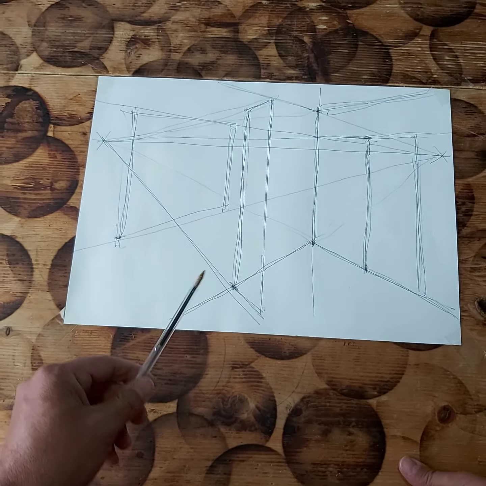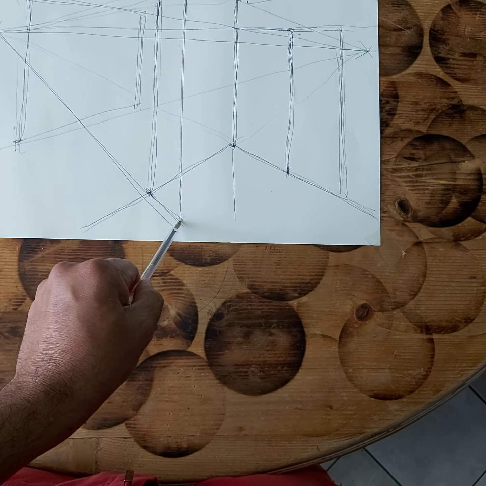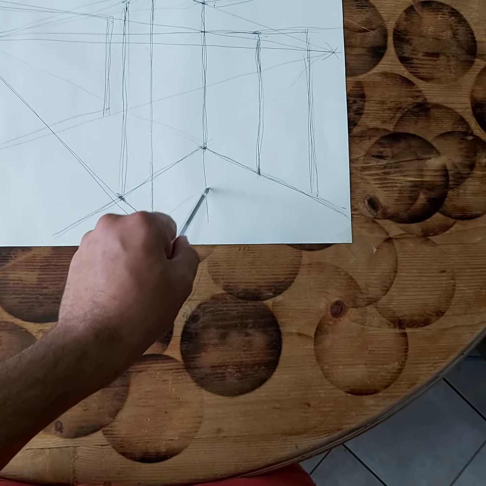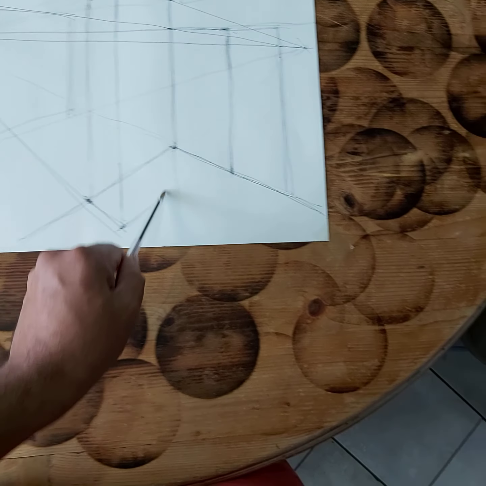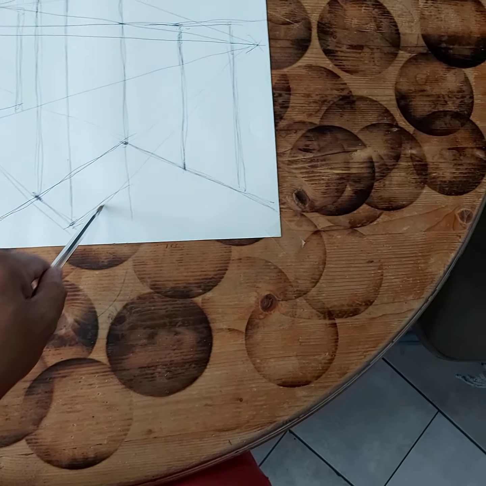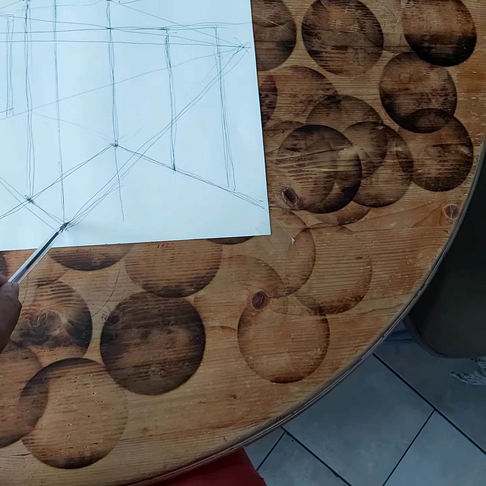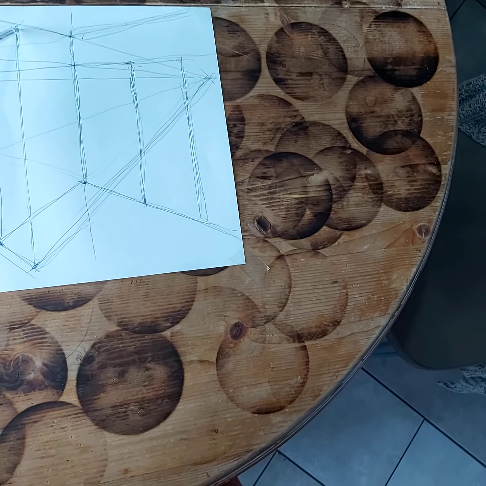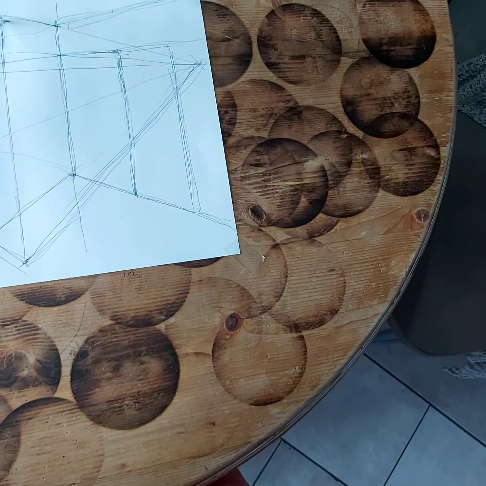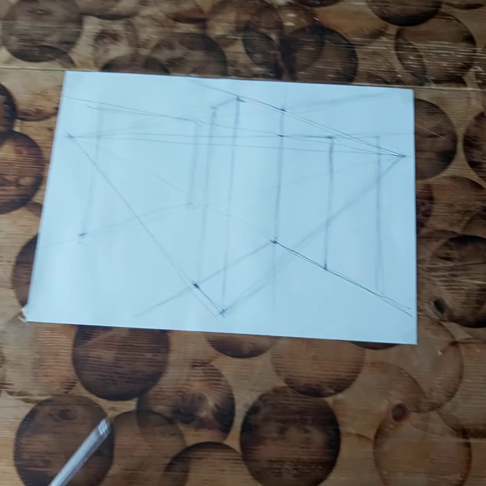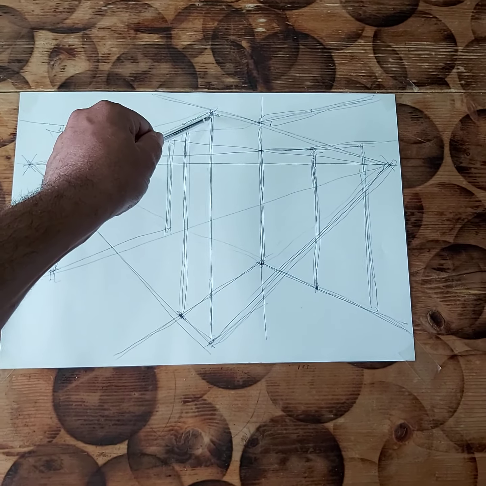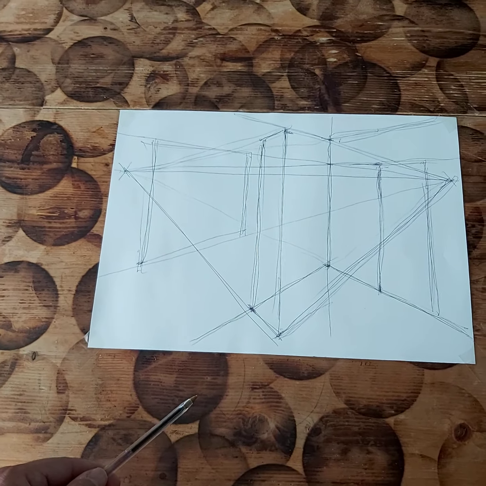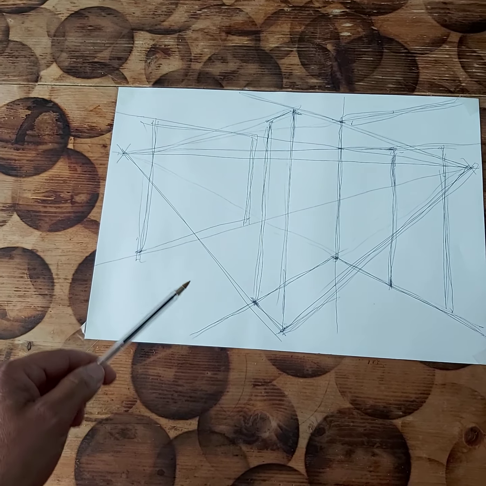There we go. And then I'm going to go from this, this would then be the front of the bit of furniture, and that's got to go back to that vanishing point on the right hand side, and then I've got to do the same at the top. There you go. So piece of furniture we've got there.